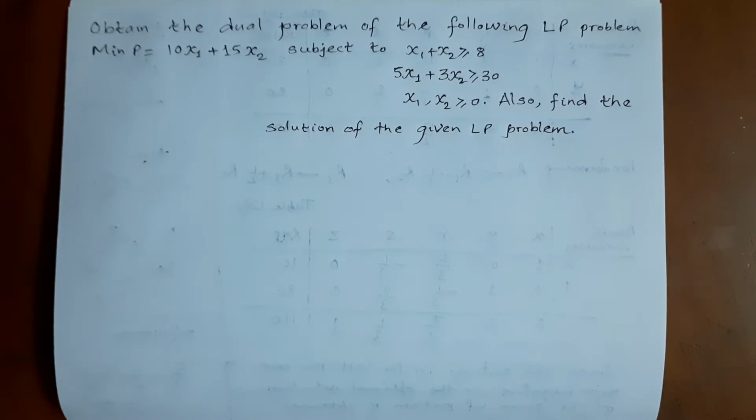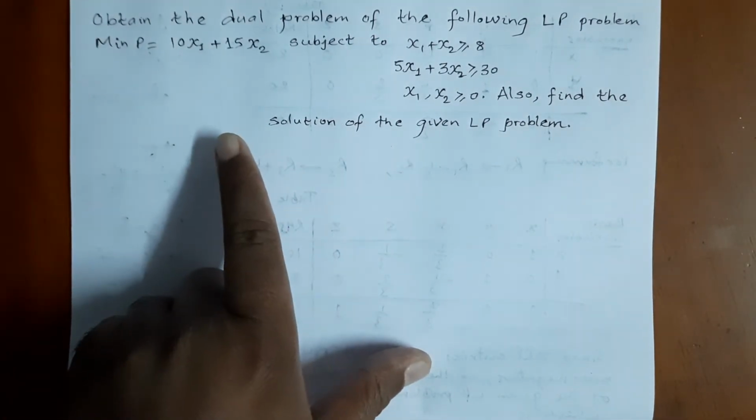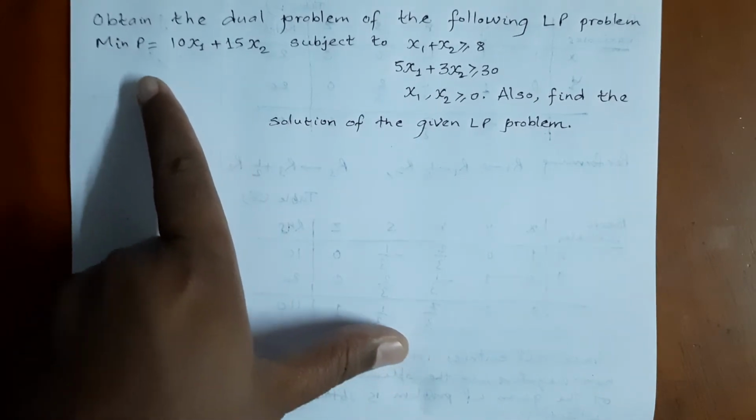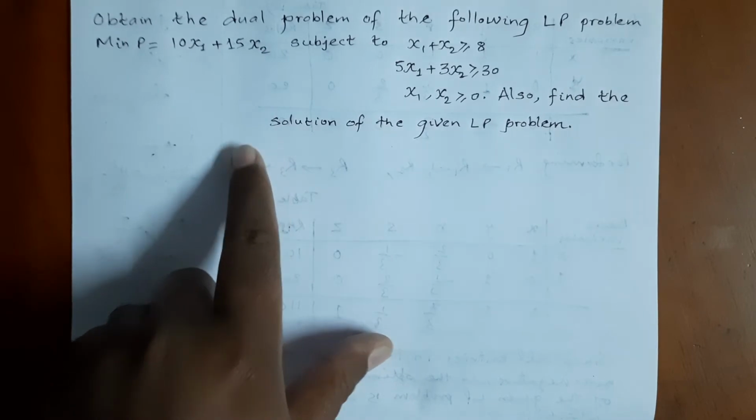Okay, so now I am going to explain how to obtain the dual problem of this linear programming problem in which we have to find out minimum value.